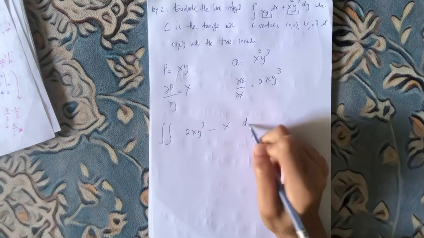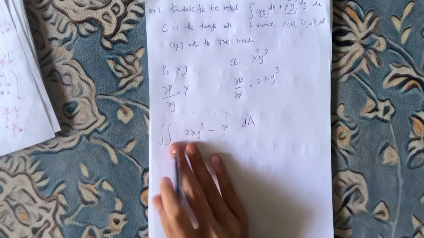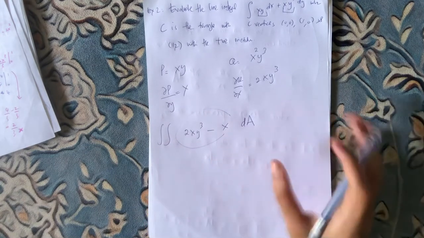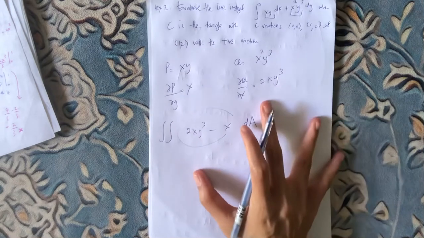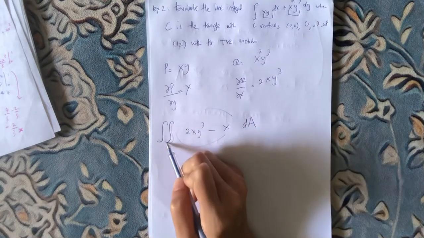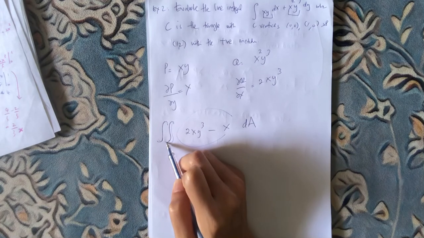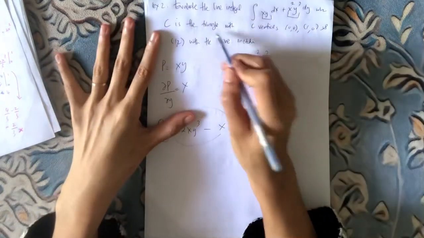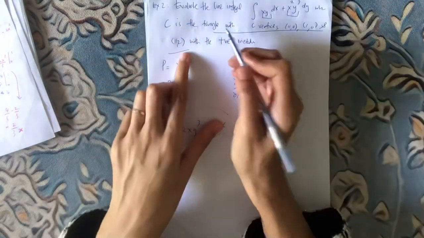And then dA. Obviously, from this one you cannot get 0, because 2xy cubed minus x is different, so you cannot get 0. So yes, you need to find out the limits here. How to get the limits? You need to refer back to the notes or the video that I already uploaded, on double integrals, how to determine the limits. So you can get the limits from here. This is your situation here.